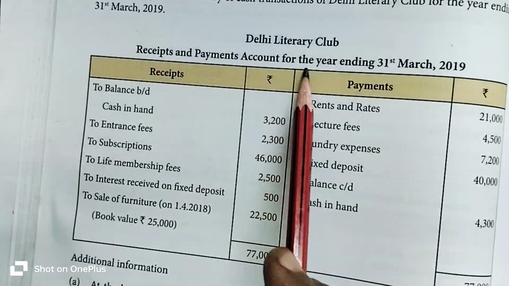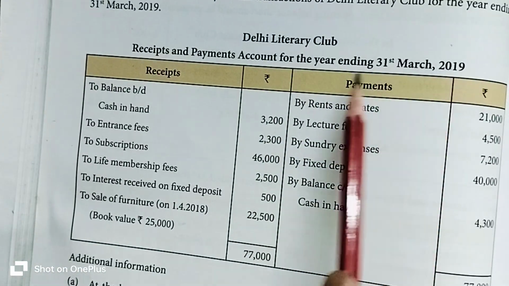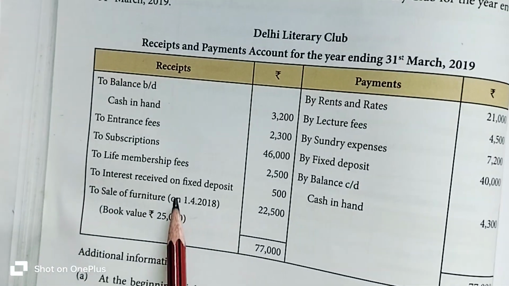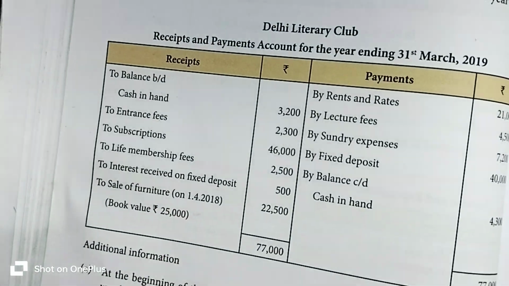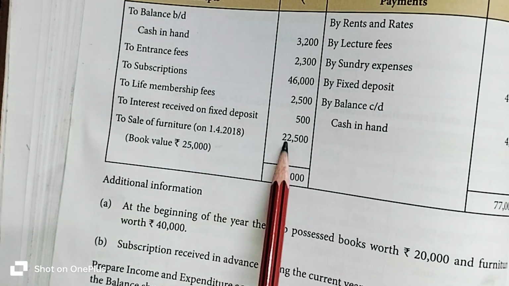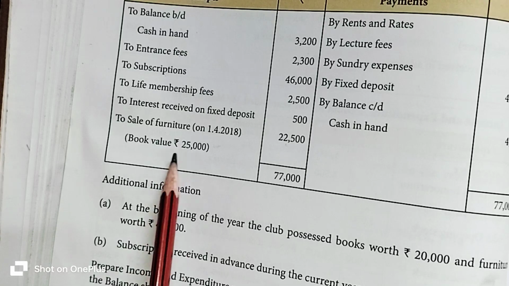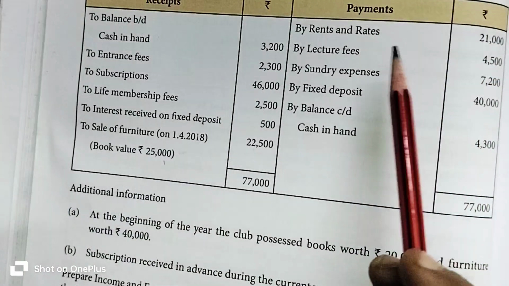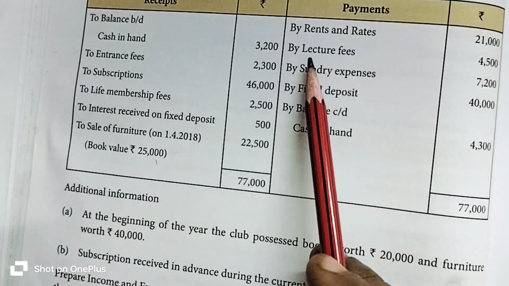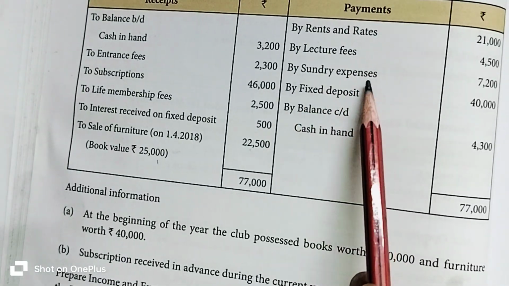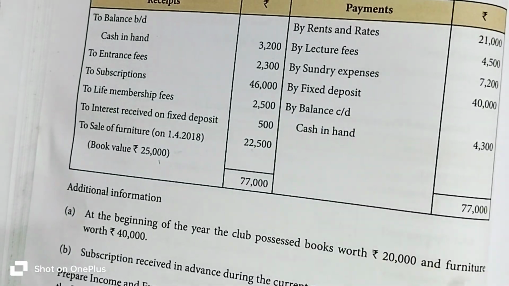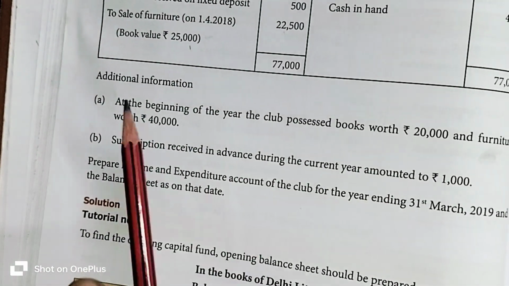Receipt and payment account for the year ending 31st March 2019. Opening balance of cash in hand, entrance fees, subscriptions, life membership fees, interest received on fixed deposit, sale of furniture on 1/4/2018 is 22,500 and book value 25,000 is given here, and rents and rates, lecture fees, sundry expenses, fixed deposit and closing balance of cash in hand. Apart from that, additional information is also given here.